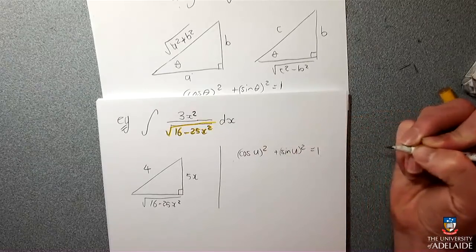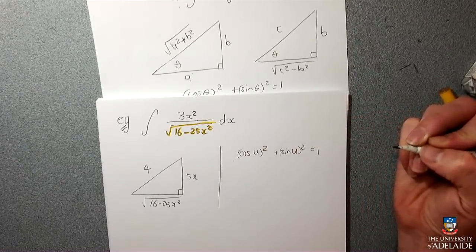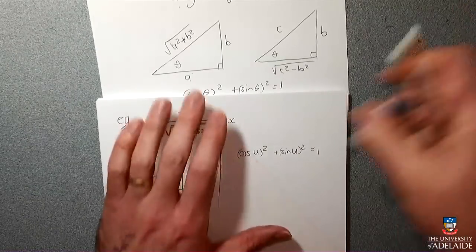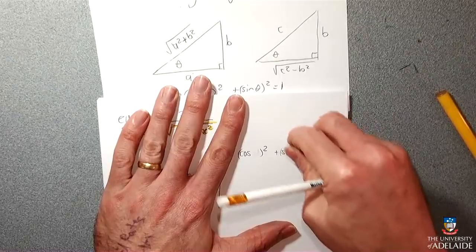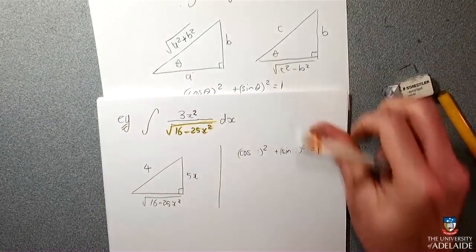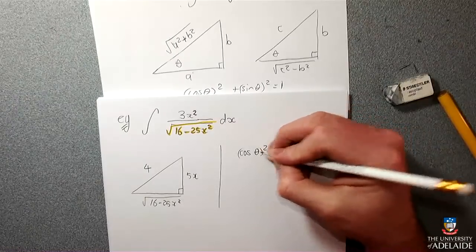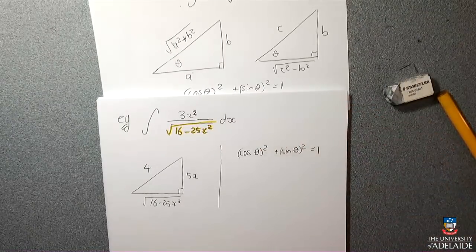Does your lecturer use theta instead of u? Do you feel more comfortable with a theta? Okay. I feel more comfortable with a u because I know it's a substitution, and then it makes me feel like I'm doing substitution if I use a u. Okay. But I will do what makes you comfortable.